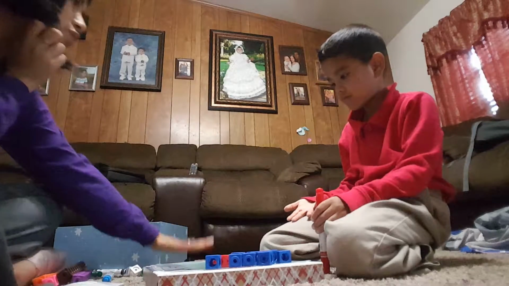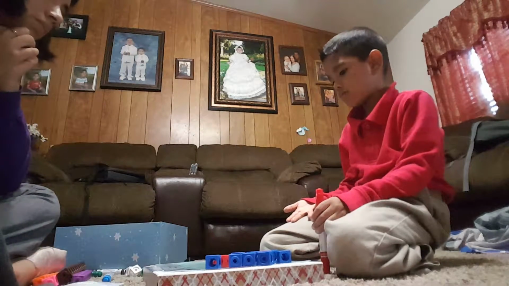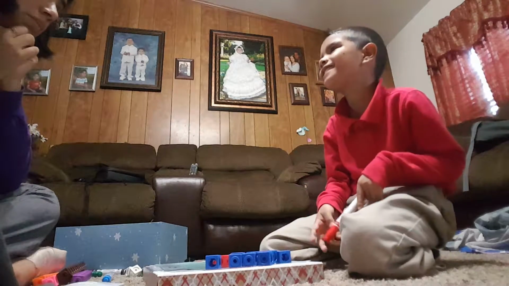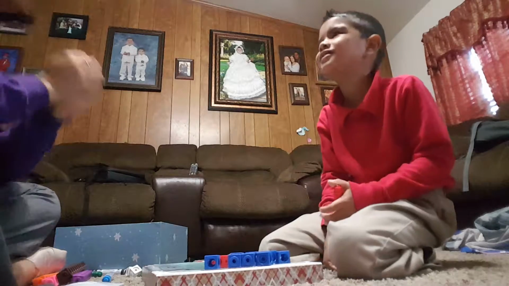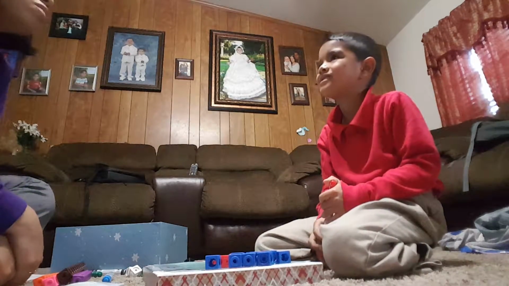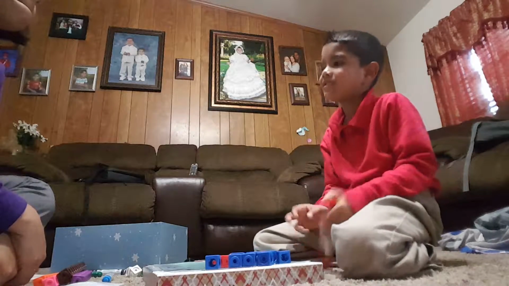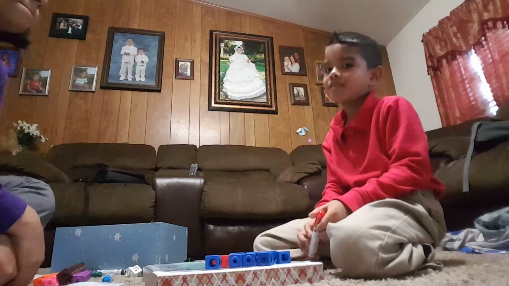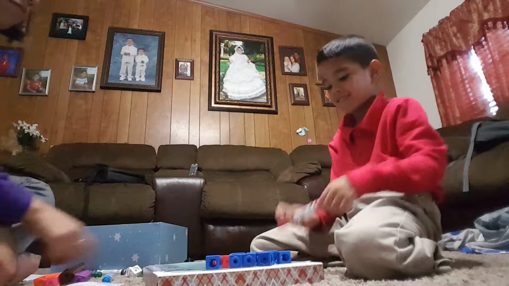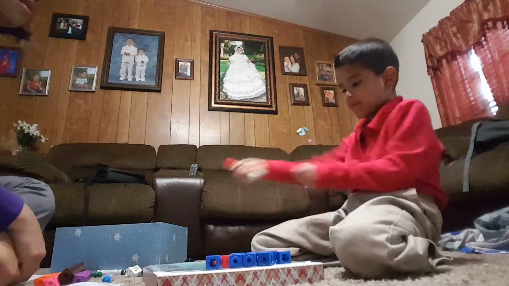You can use your cubes to help you out. 20 and 30? No. Remember, we are doing 14. El número 14. ¿Qué dos números podemos sumar para que nos dé 14? 10 and 4? Good. Okay, so write it down. 10 plus.